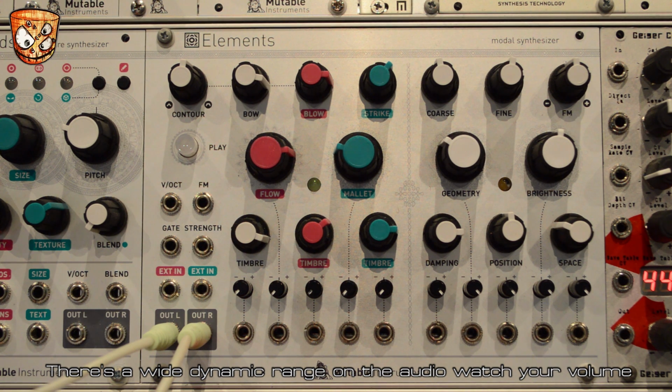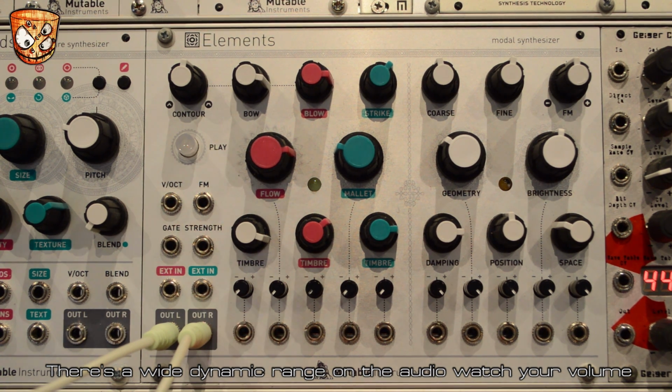Space controls both the stereo width and the amount of reverb. At its minimum position, it sends the exciter and the resonator outputs to the left and right outputs independently, and as you move through the space settings, it starts to mix these and create the stereo space. The stereo width is controlled by two virtual microphones on the vibrating surface of the resonator, and this simulates and changes the angle between the microphones.